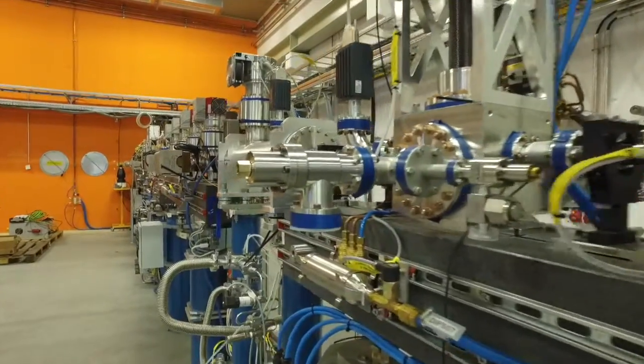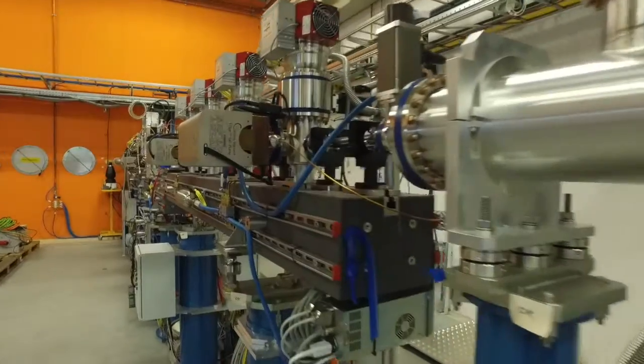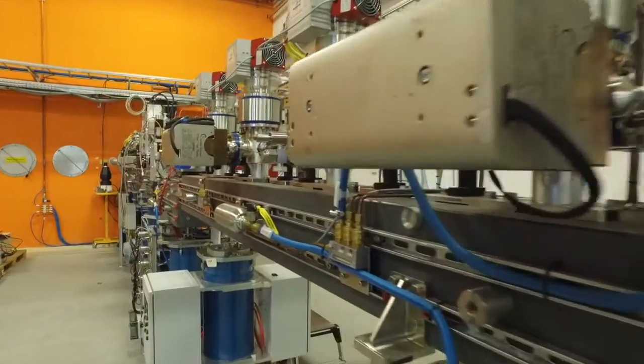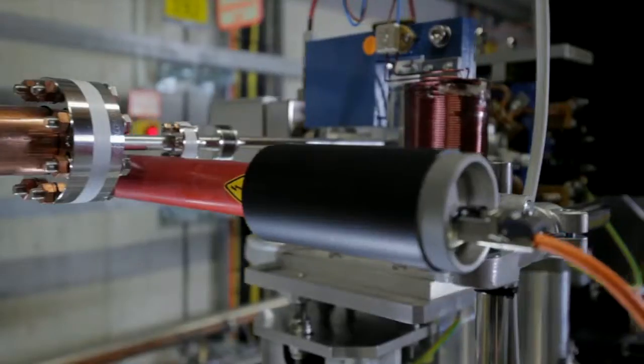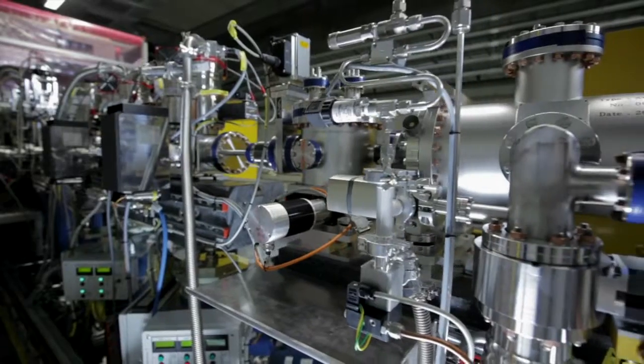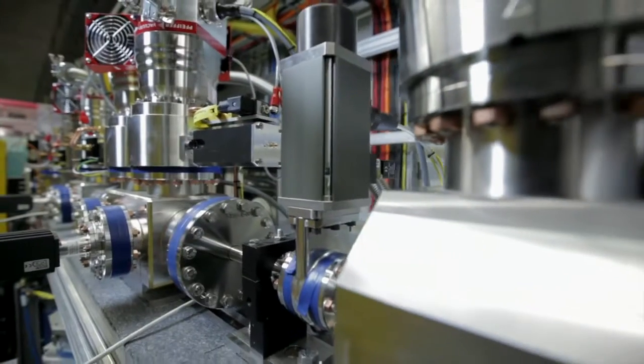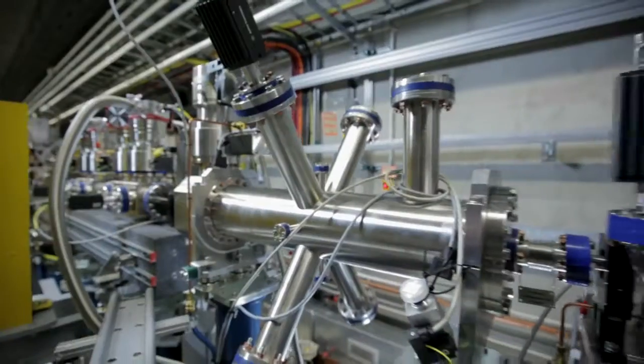Since spring 2016 we have two Flash 2 beam lines operational with one permanent end station. And this way we have demonstrated simultaneous operation of two FEL lines driven by one linear accelerator. And this will pave the way towards multi-user FEL facilities.